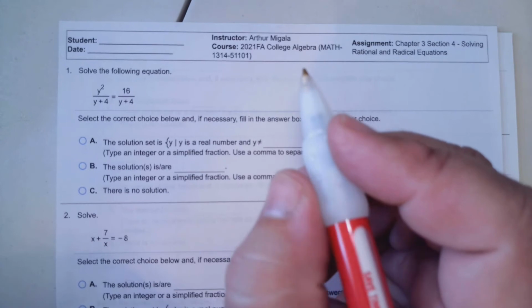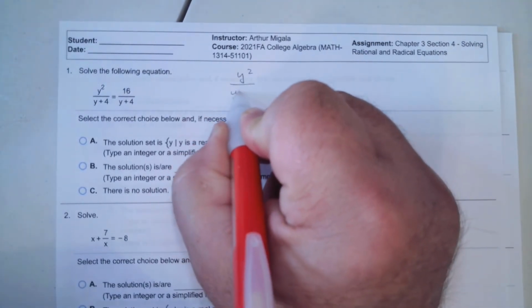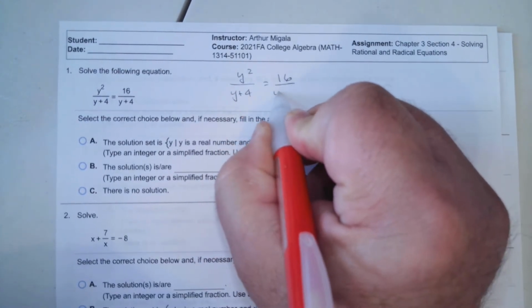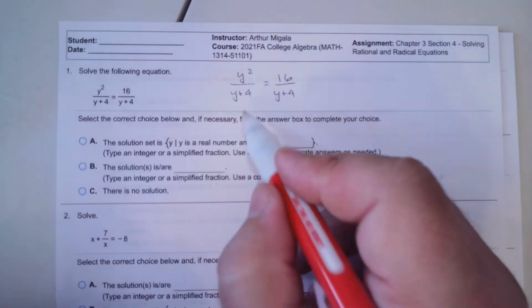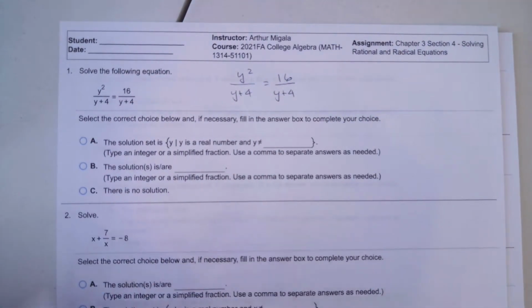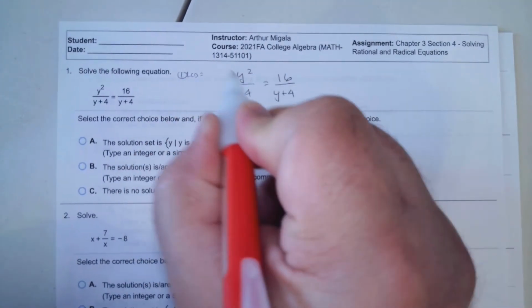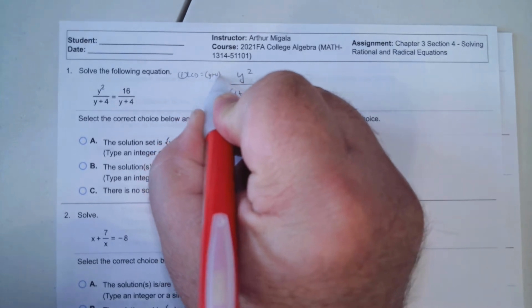Solve the following equation. We have y squared over y plus 4 equals 16 over y plus 4. Remember, all along, we have fractions and equals. What do we do? First step, LCD. The LCD in this case is y plus 4.